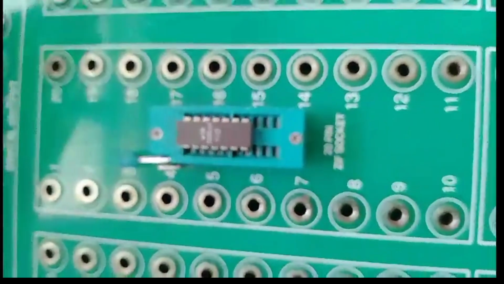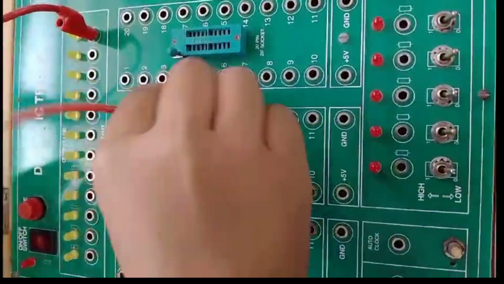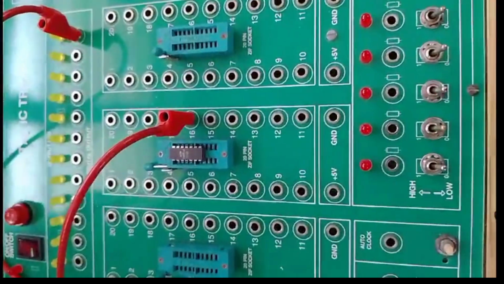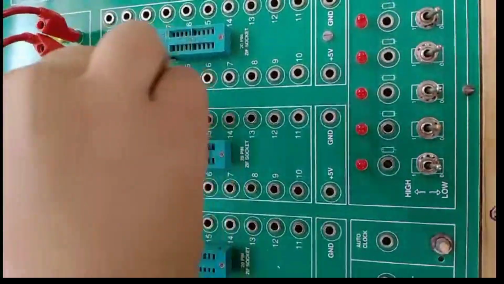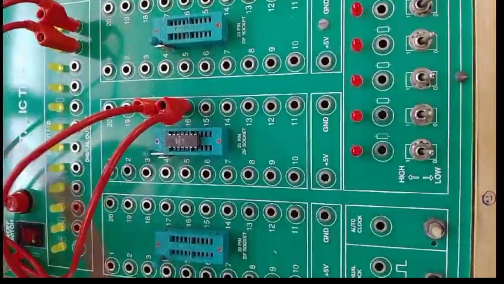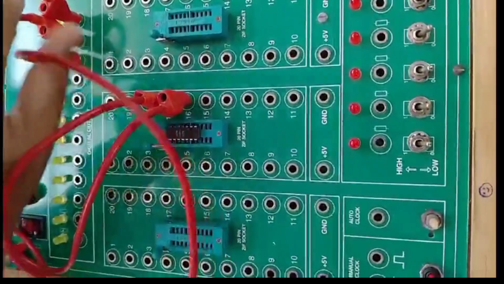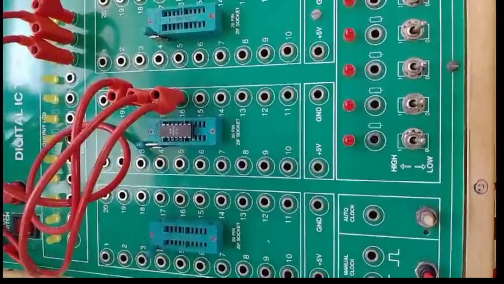On the trainer kit, now do the connections. First, pin number 10 is connected to an LED. This is our QD. Next, QC is connected to pin number 11. Third, QB is connected to pin number 12. Next, QA is connected to pin number 13.